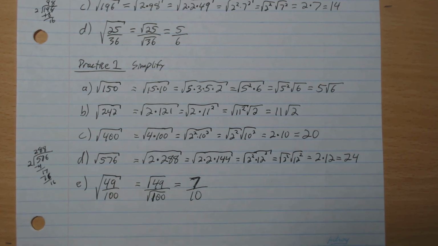E, root 49 over 100, root 49 over root 100, 7 over 10, and that's it.